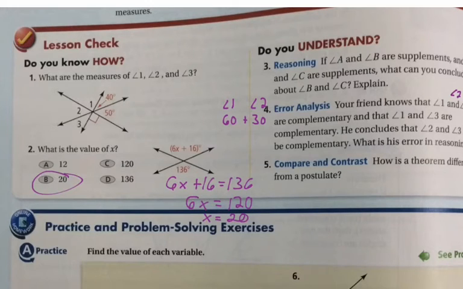Yeah, they would. So angle 1 and angle 3 are complementary. Angle 1 we already know is 60. If they're complementary, what does angle 3 have to be? 30. Now here's the error. He concludes that angle 2 and angle 3 are complementary. Are they? They're both 30. They add up to 60. They're the same, right? They're congruent.